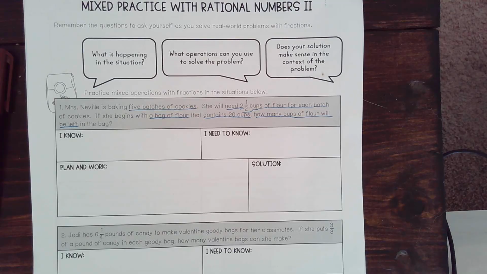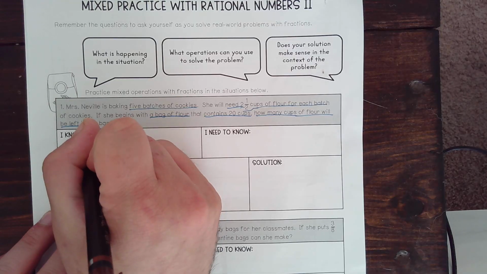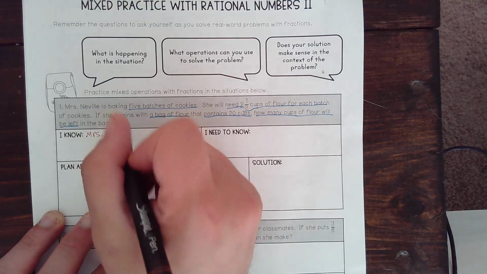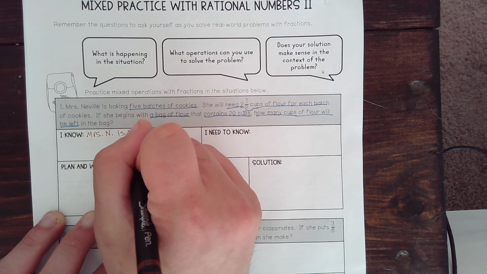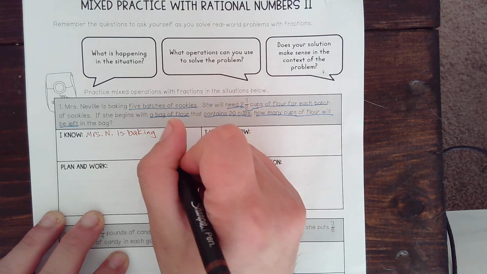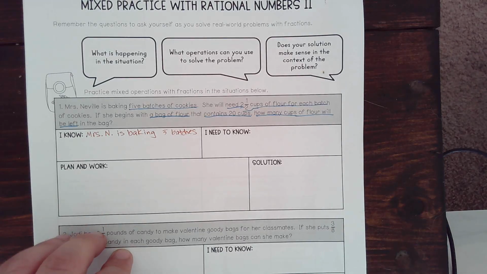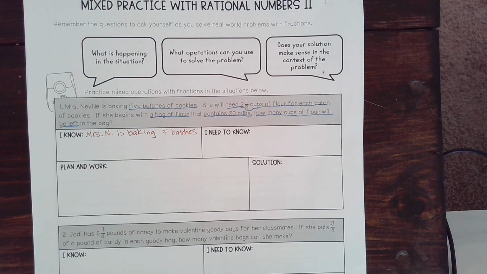Excellent. So that's a really good start because it tells us everything that we really need to know. Okay? So let's go ahead and write some of that down. So what do I know about this problem? Well, I know that I'm going to say Mrs. N for Neville is baking 5 batches of cookies. It doesn't really matter of cookies. It just matters that she's baking 5 batches of something.